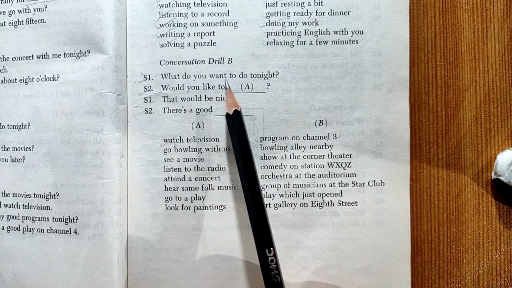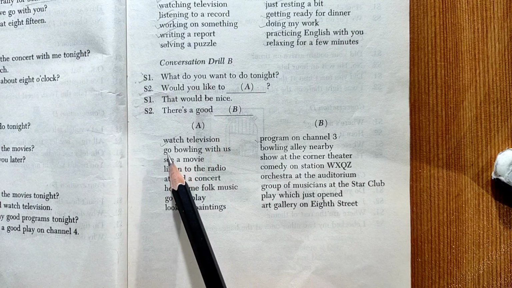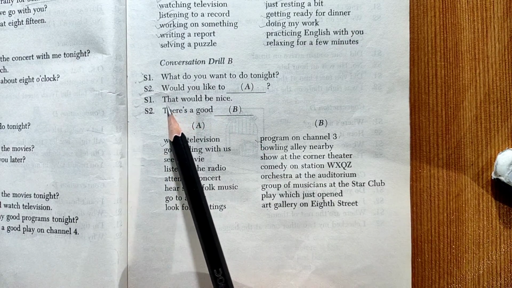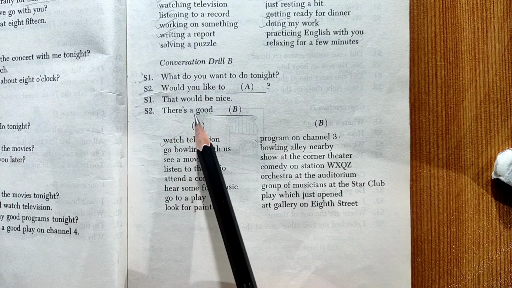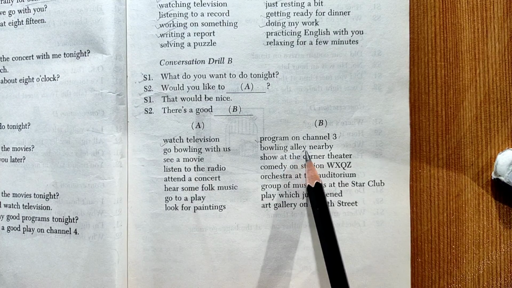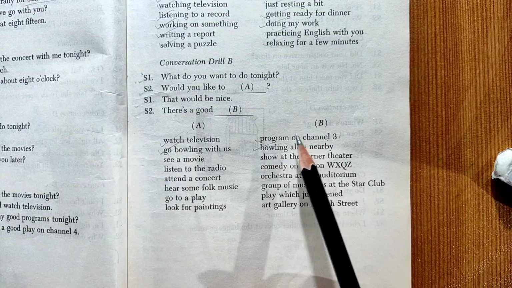What do you want to do tonight? Would you like to go bowling with us? That would be nice. There's a good bowling alley nearby.